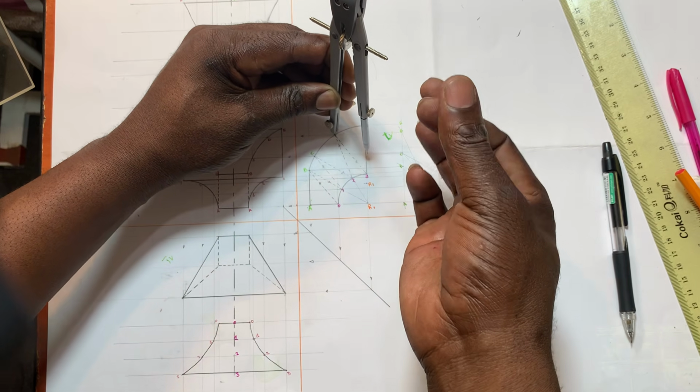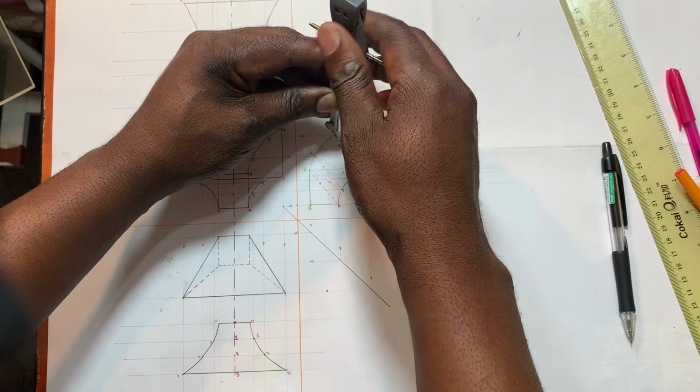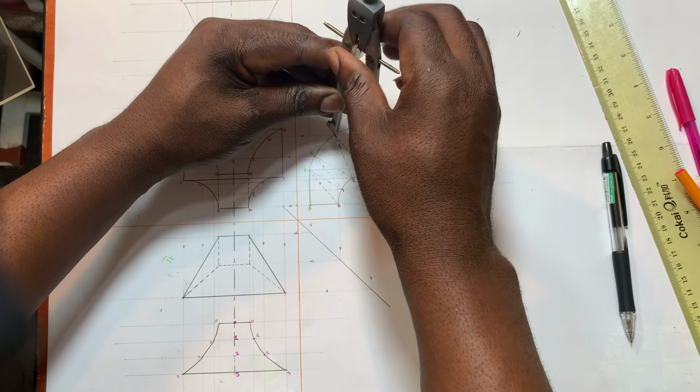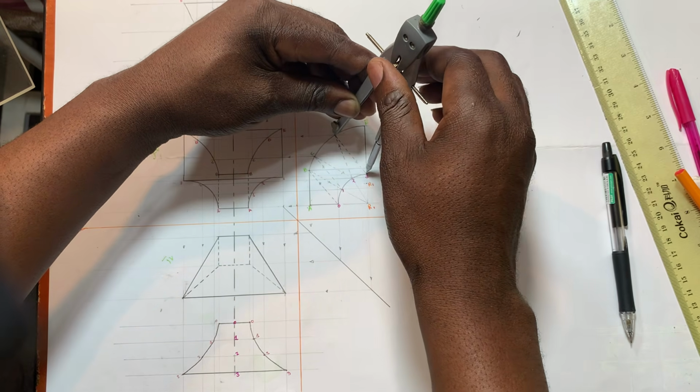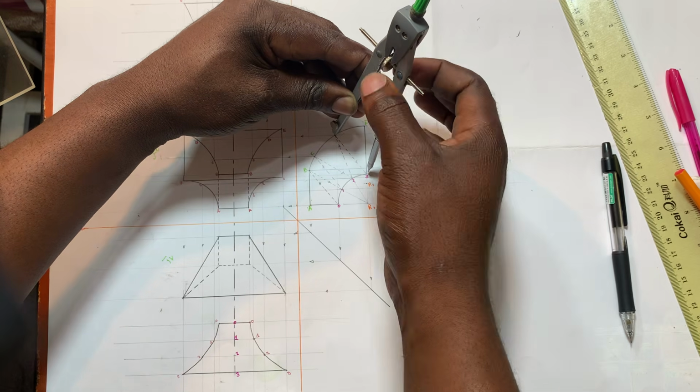My hand is painful now, yeah. That is why I don't prefer this one. Man. But it's the most accurate one, this one, because it's a little bit stiff here.